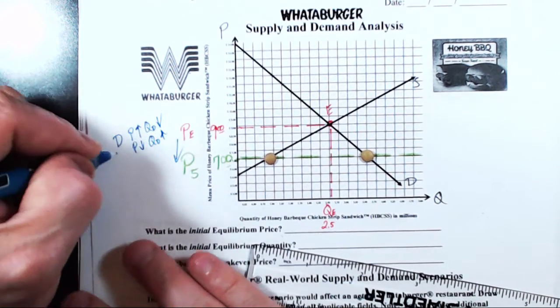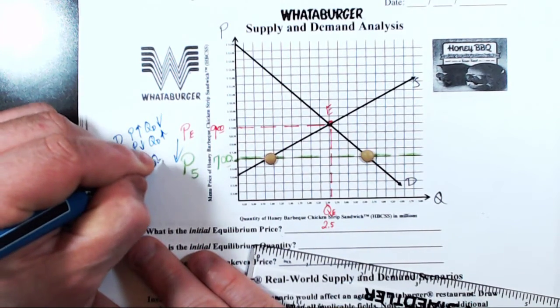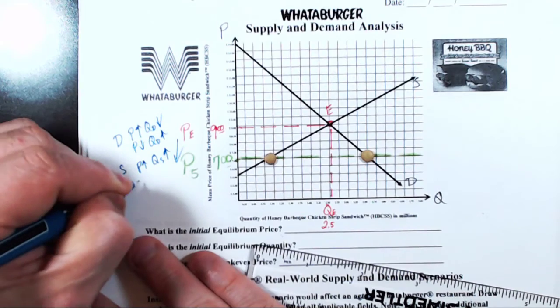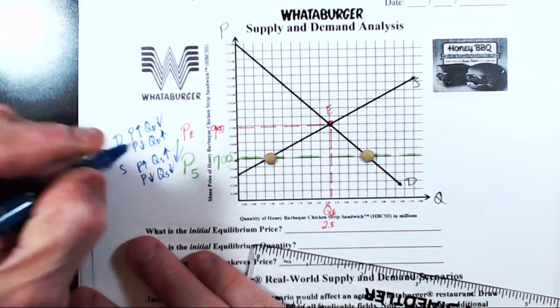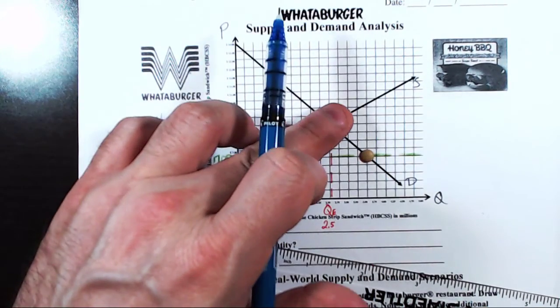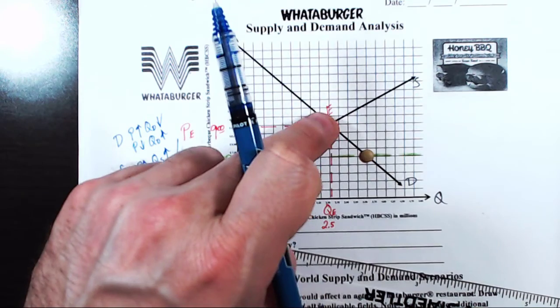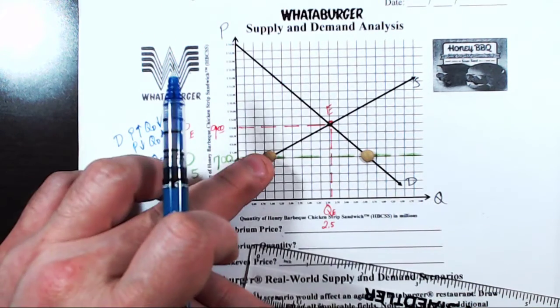How about the supply law? It says when the price goes up, the quantity supplied goes up. When the price goes down, the quantity supplied goes down. So is that what happened? My lentil moved from 2.5 million, and as the price went down, that quantity supplied went down with it, and it came to rest right there.